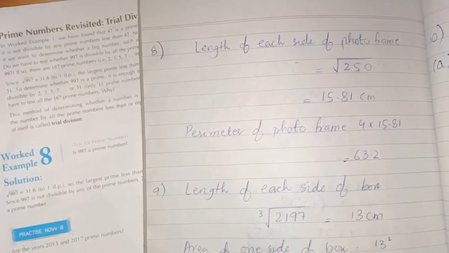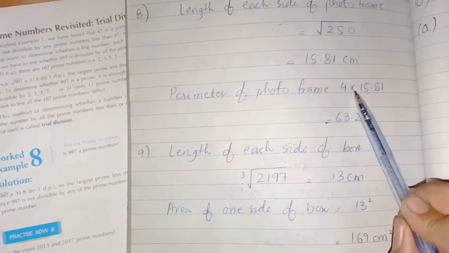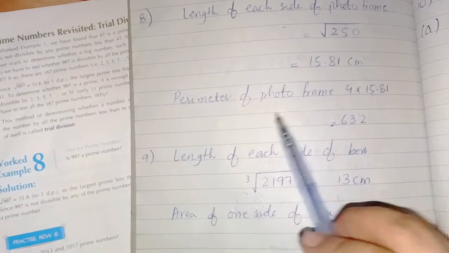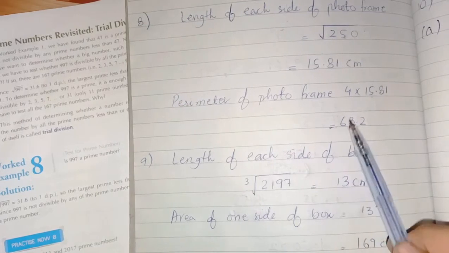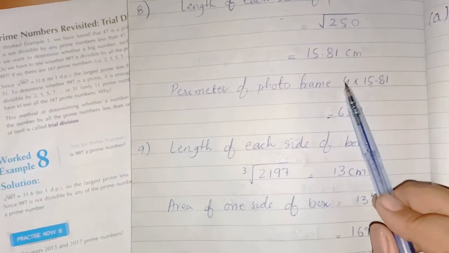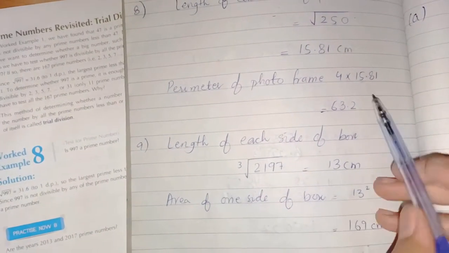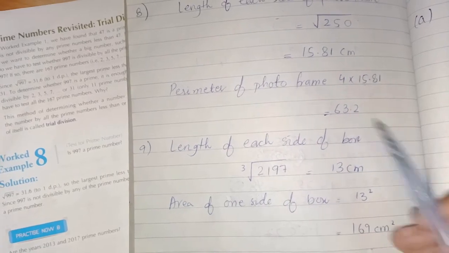15.81. Now we have to multiply this 15.81 with 4 because we have a square photo frame. So the square is having 4 sides. The answer is 63.2, one decimal place.